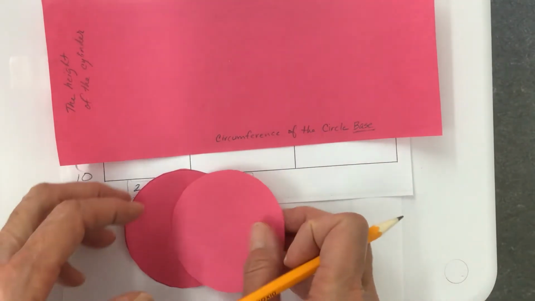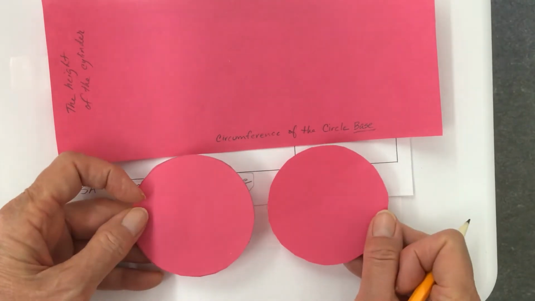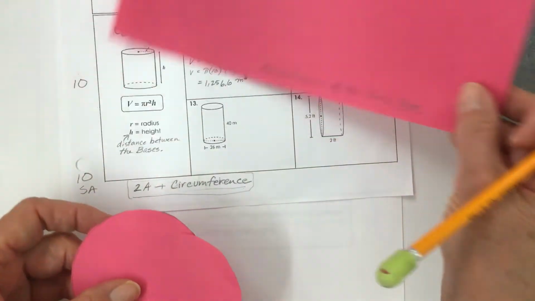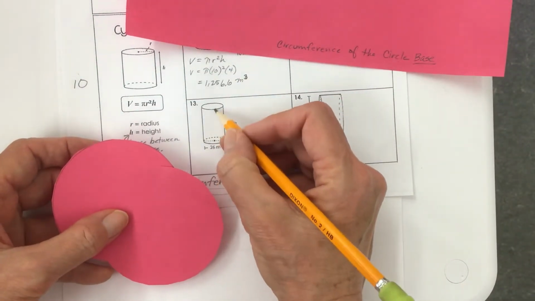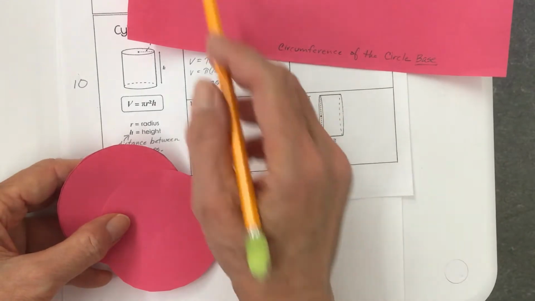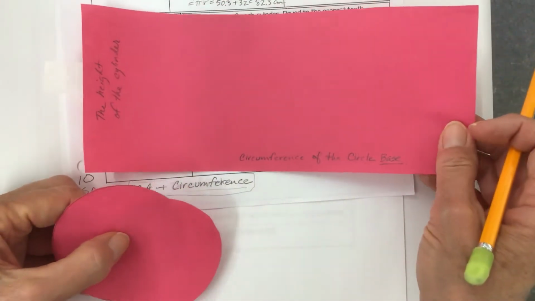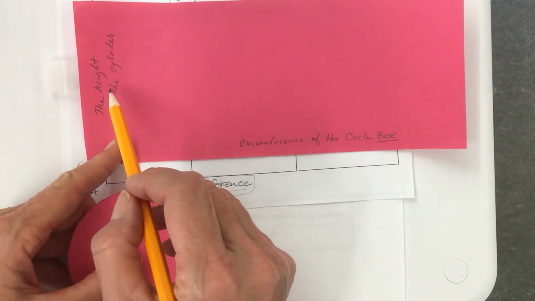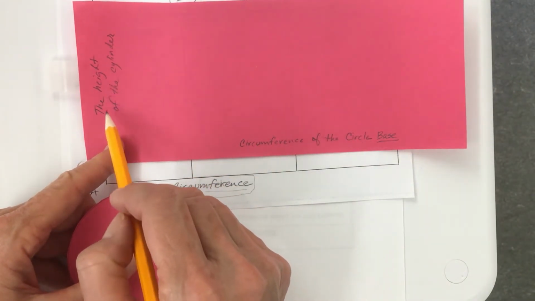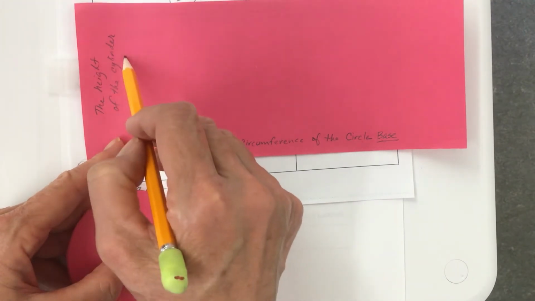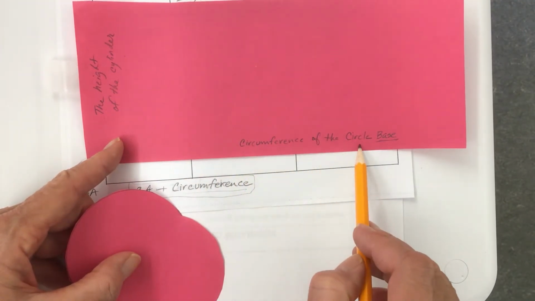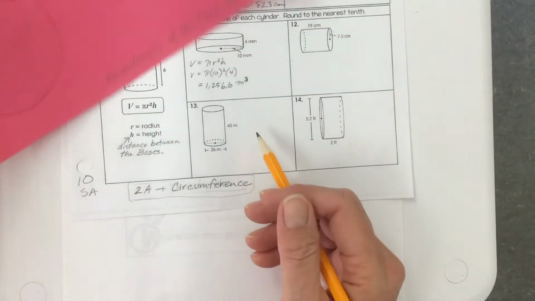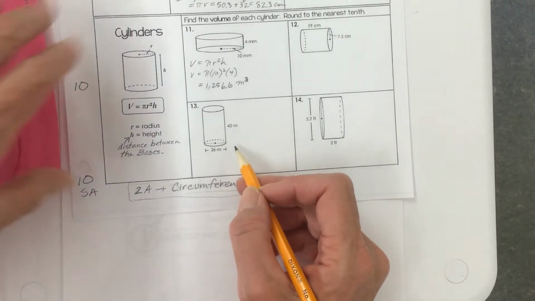Now all we have to do is figure out the circumference of the circles that form the bases of our cylinder, and then the area of this large rectangle. We know that the dimensions of the rectangle are the height of the cylinder and the circumference of the circle.